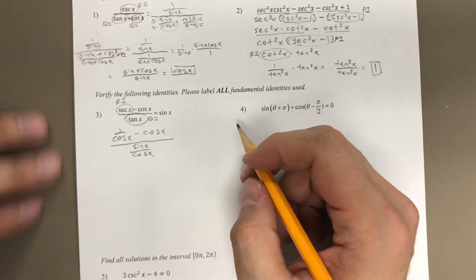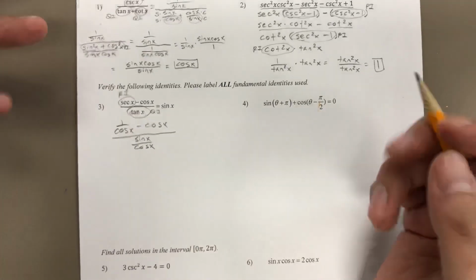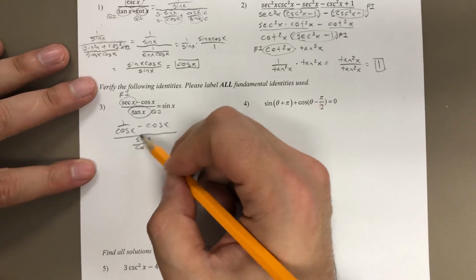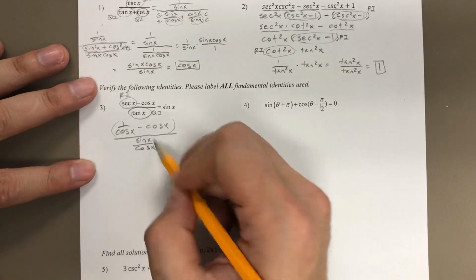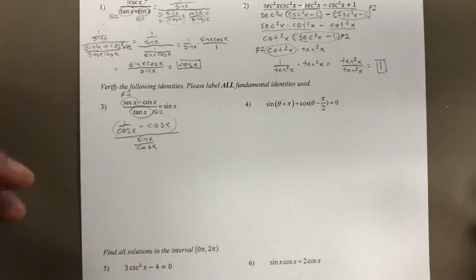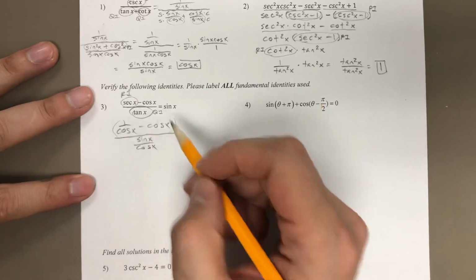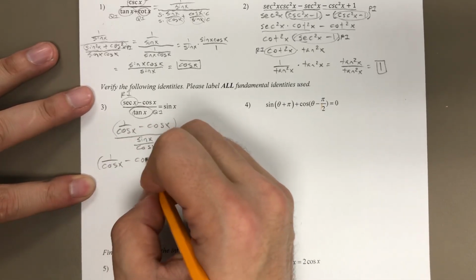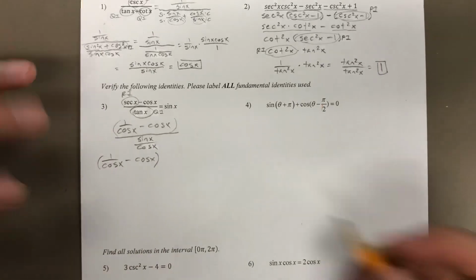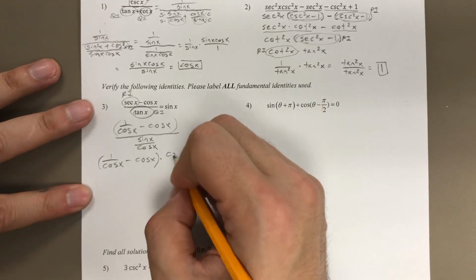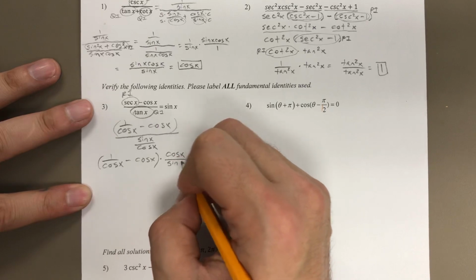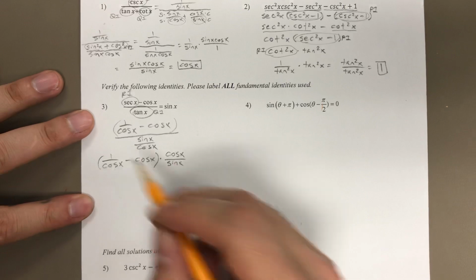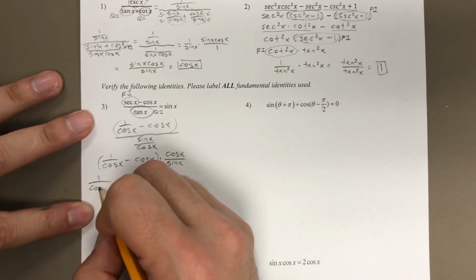But I'm just going to show you a step that you can do here to fast forward through it a little bit. What I'm going to do is, since I'm dividing this whole expression by this fraction, I'm going to do the keep, change, flip kind of thing and keep the top part. 1 over cosine of x minus cosine of x. And whenever I divide by a fraction, it's the same as multiplying by its reciprocal, which would be cosine of x over sine of x. Then what I would do is I'd distribute these into here. So cosine of x over sine of x times 1 over cosine of x. So that would look like this so far.